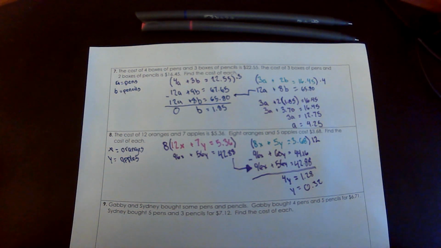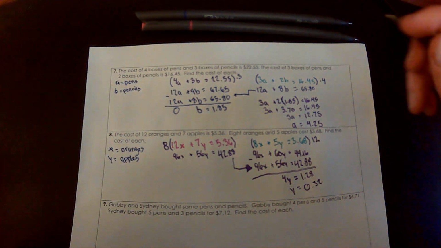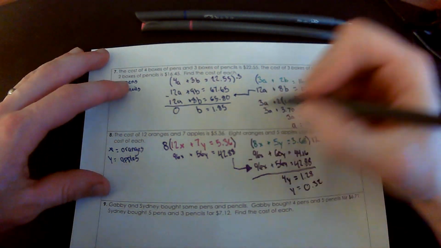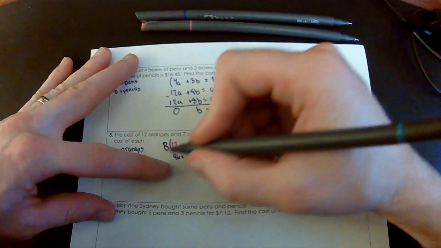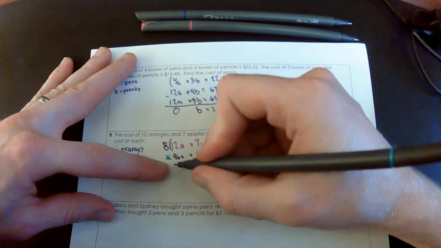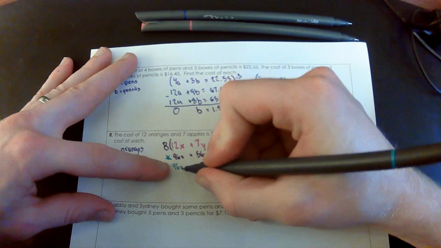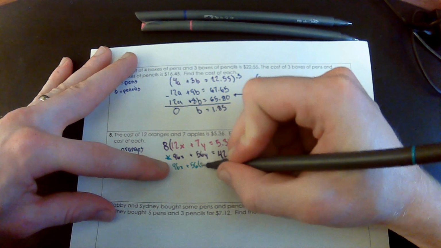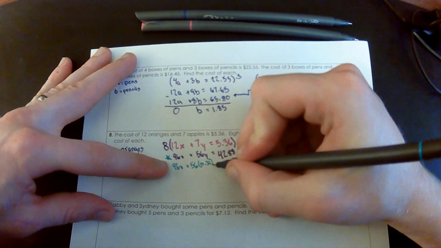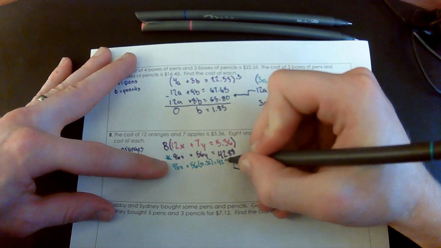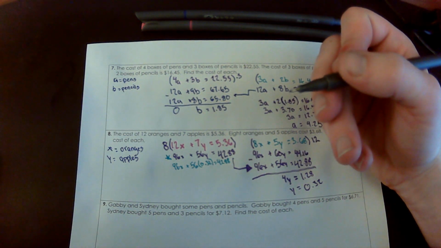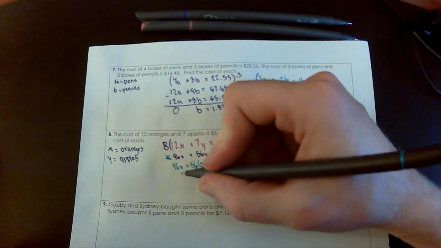If we know y is 0.32, then we can take any one of these equations. We'll just do this one that's right here already. And go 96x plus 56 times 0.32 equals 4288. 56 times 0.32 is 17.92.